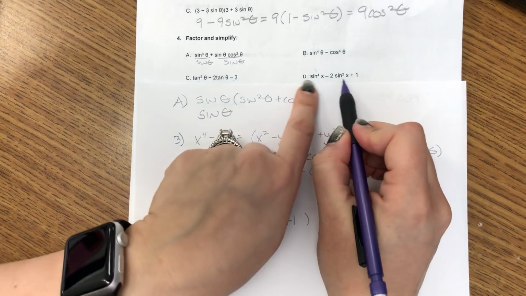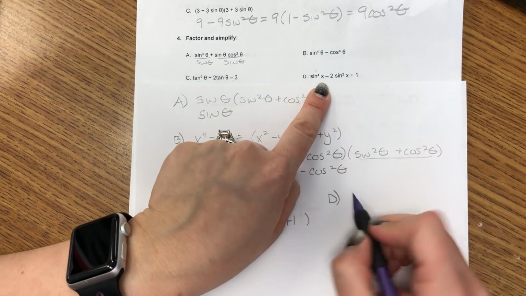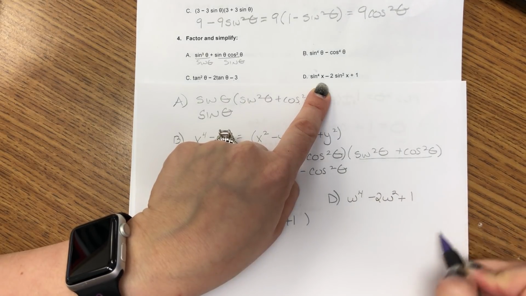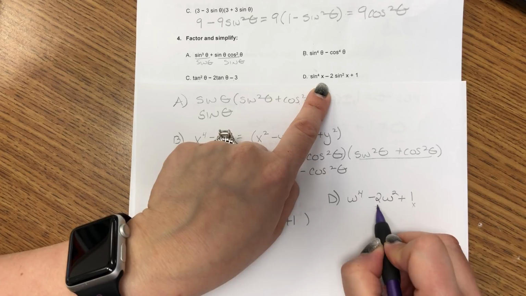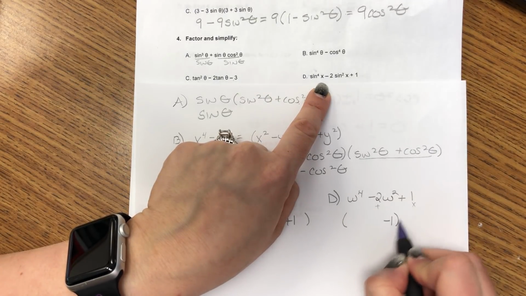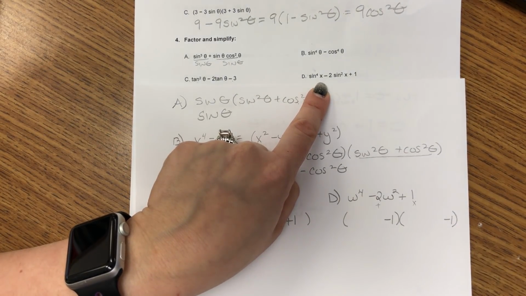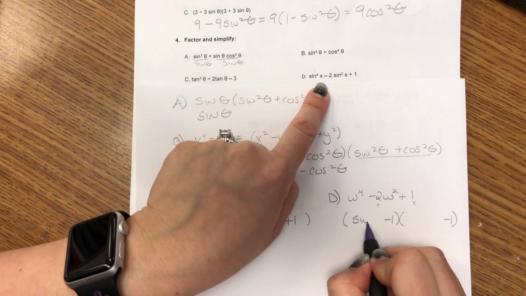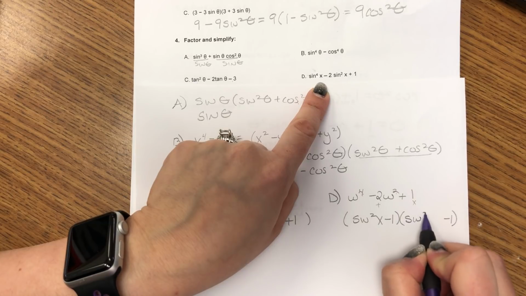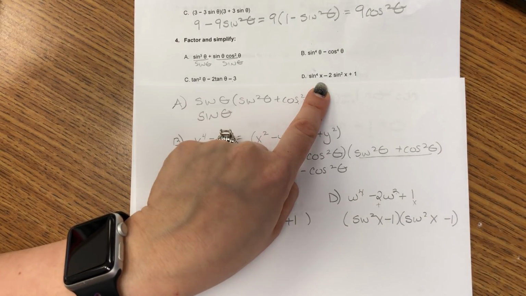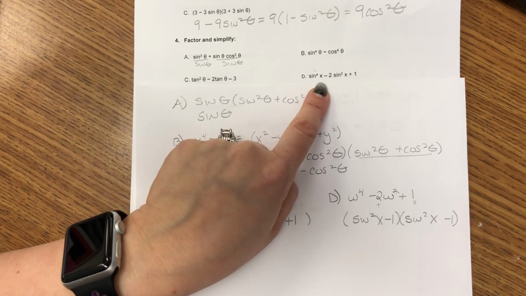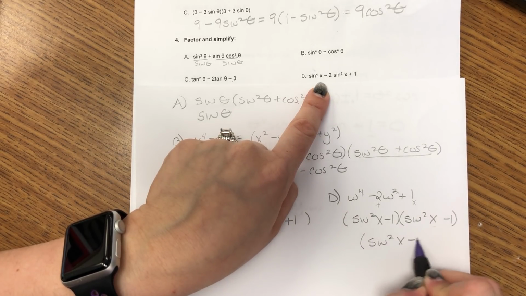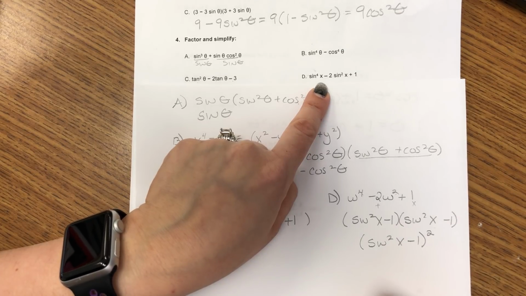D is similar. I'm not going to use x because there's already an x here. So this is like w to the fourth minus 2w squared plus 1. So what multiplies to 1 that adds to -1 is -1 and -1. But because this is to the fourth and squared, I'm going to factor to sine squared, not just plain sine. And then these are the same, so this is sine squared x minus 1 all squared.